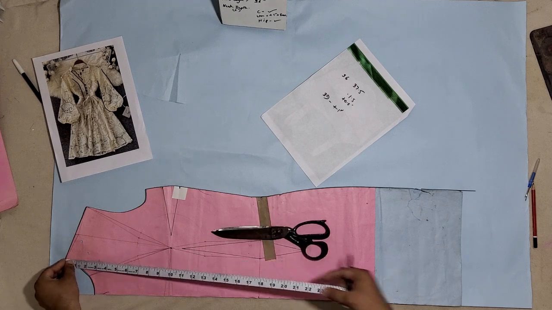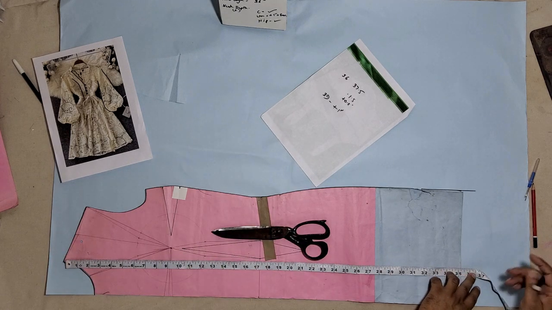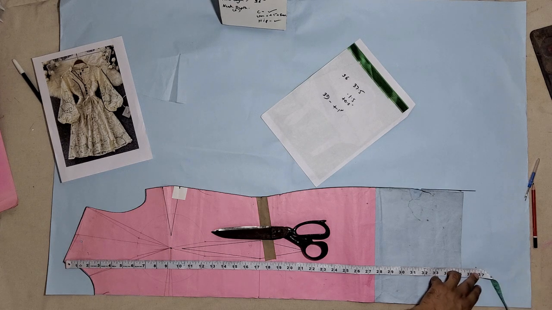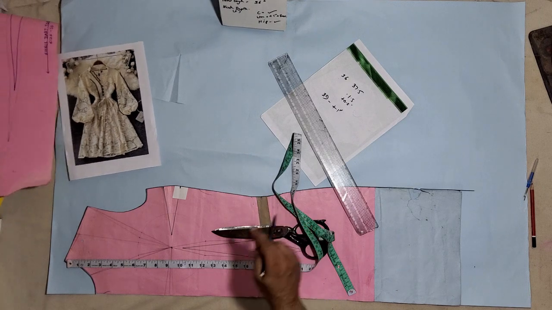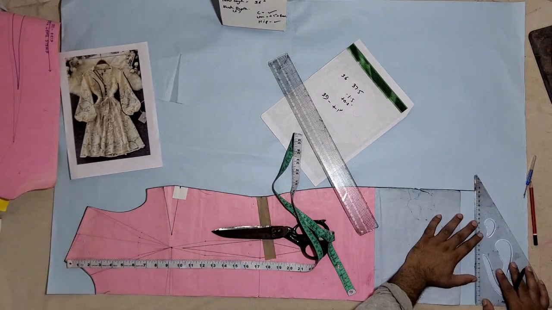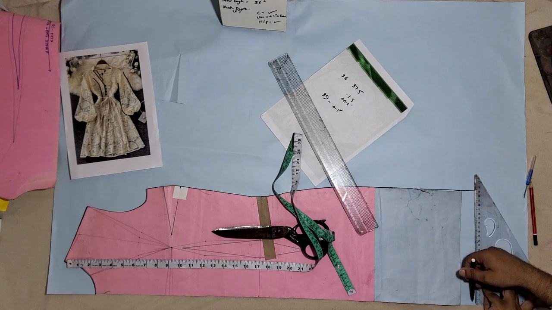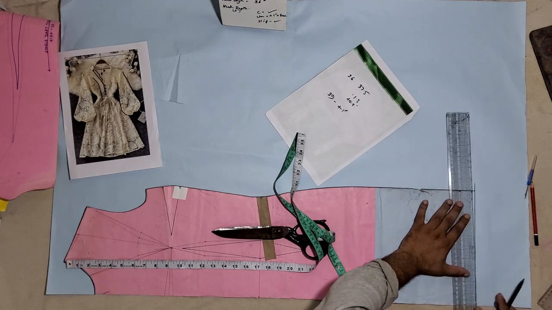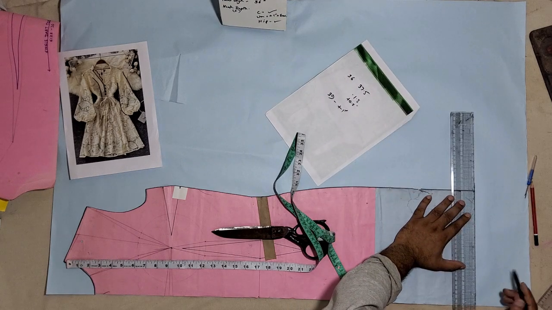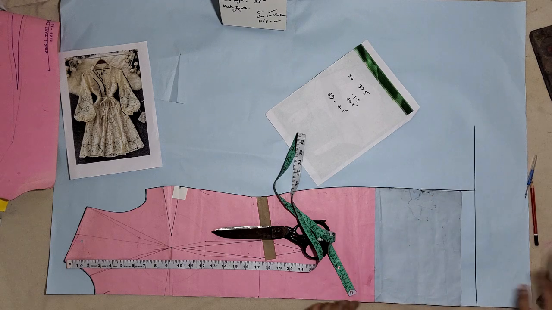Total length is 36 inches, so I will mark it according to that only. I will take half inch more. Okay.